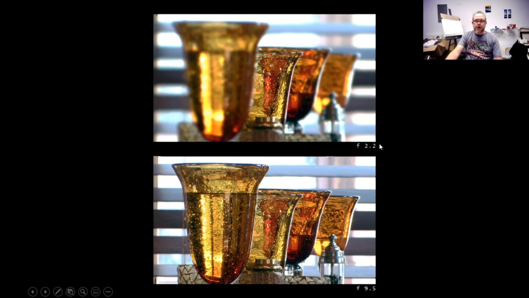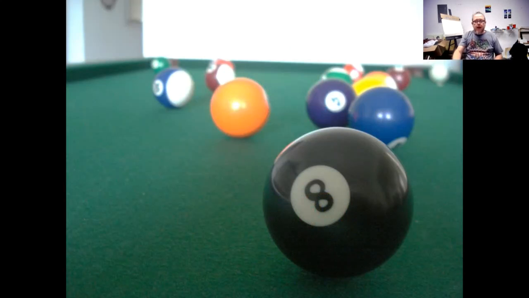With this 2.2, they were able to get this one specific glass in focus, and everything closer to us and everything beyond it goes out of focus. It's very shallow. It is shallow enough to just allow that one thing to be in focus. Reasons we might use something like that?